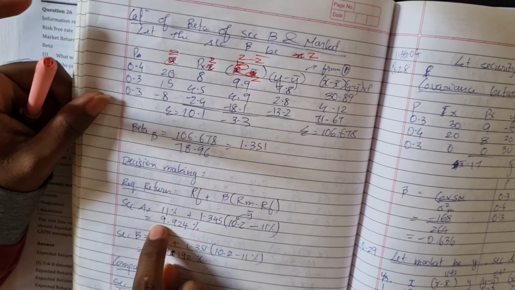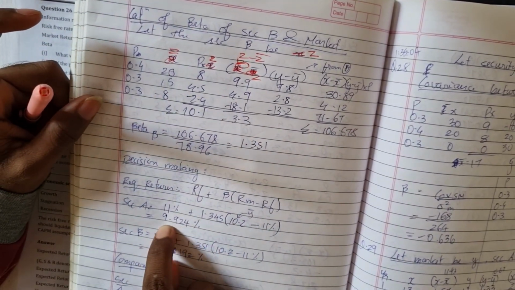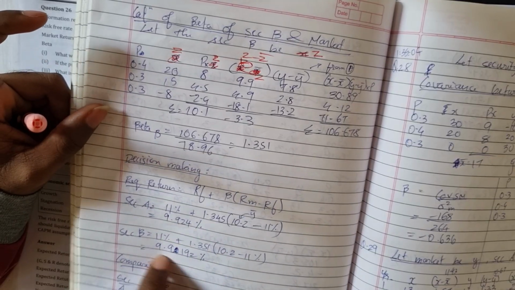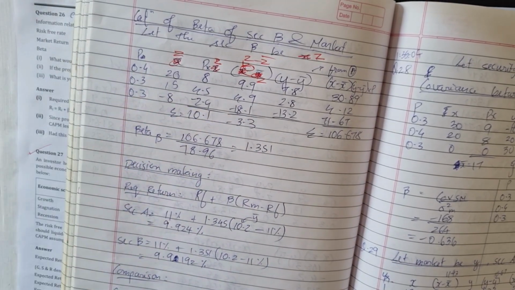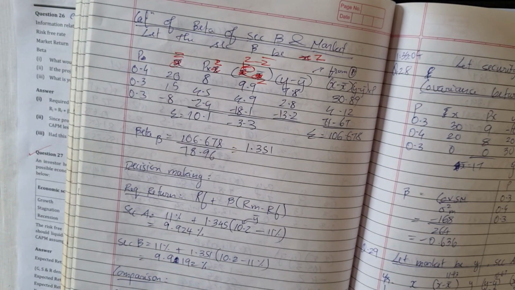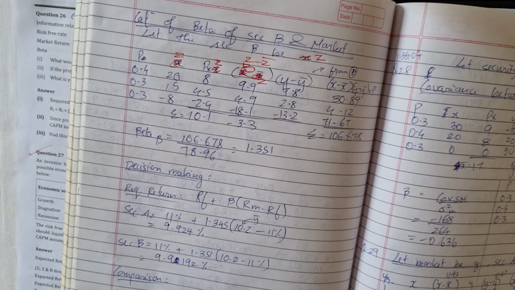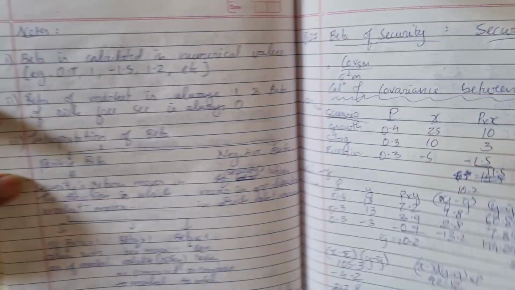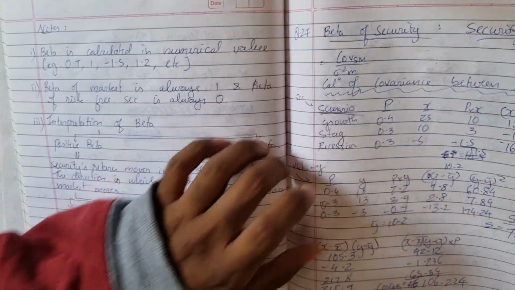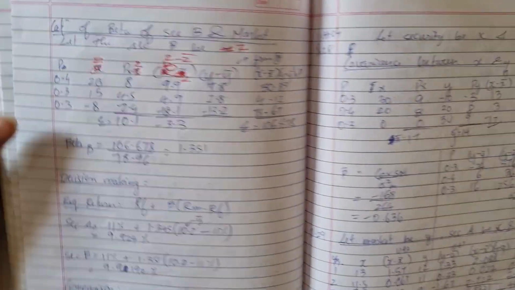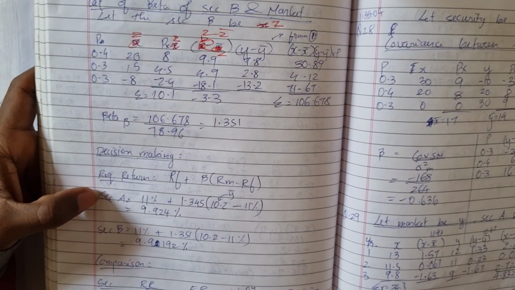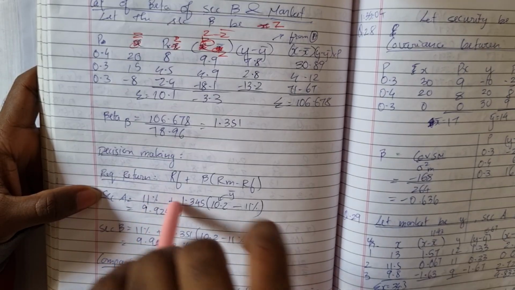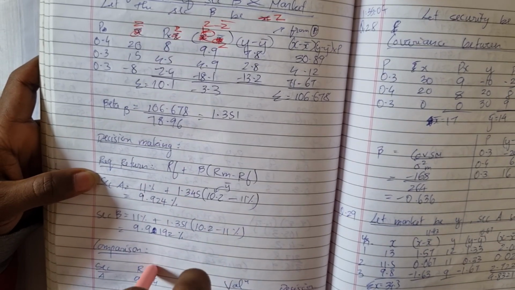So I'll get 9.924 and 9.912 as security A and B's required return. Now we'll compare this with the expected return, which we calculated earlier, our expected return of security A and security B. Our required return is evident here, it's 9.924.